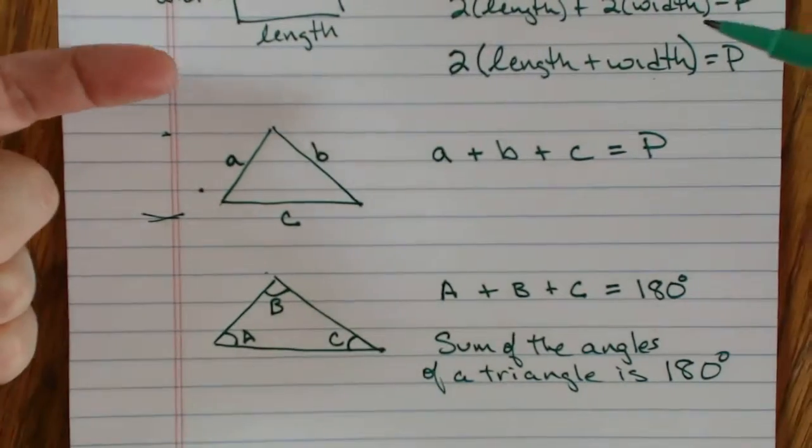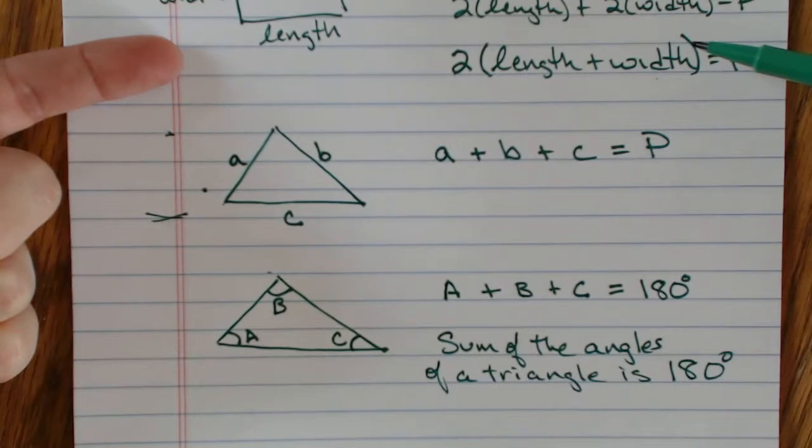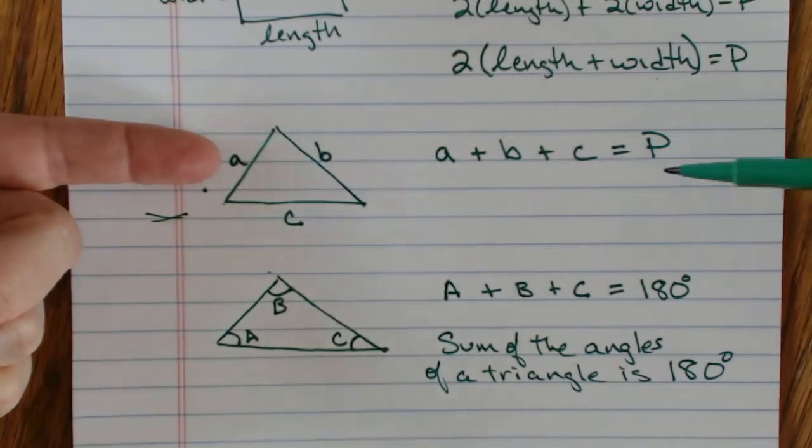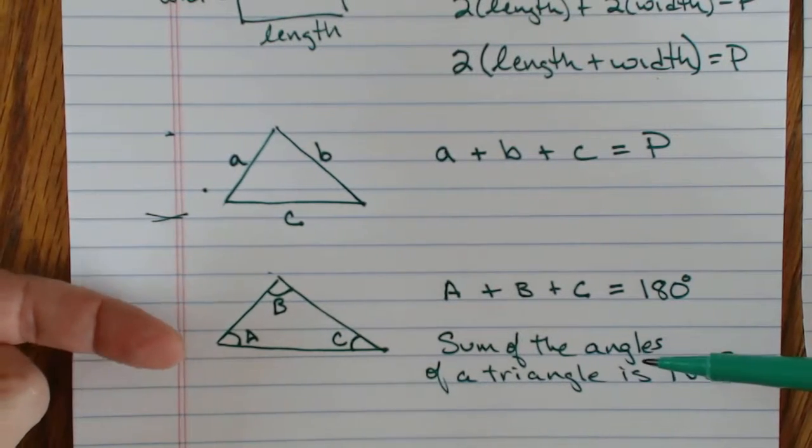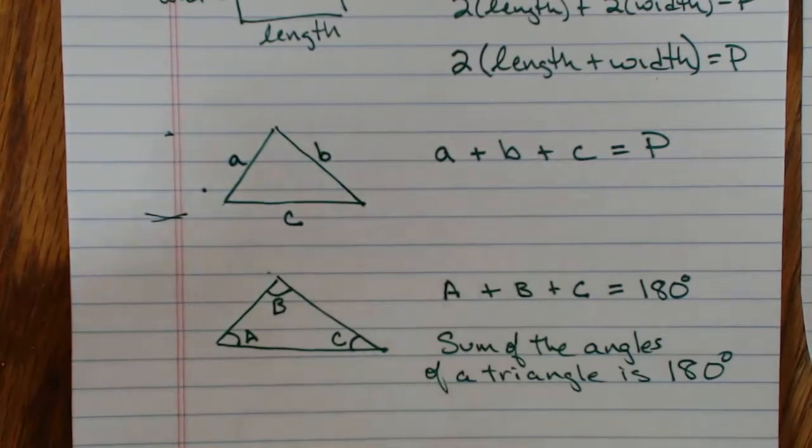So being able to find the perimeter of a rectangle, the perimeter of a triangle, and knowing that the sum of the angles of a triangle is 180 degrees are the 3 geometric relationships that you will want to memorize if you don't have them memorized already.